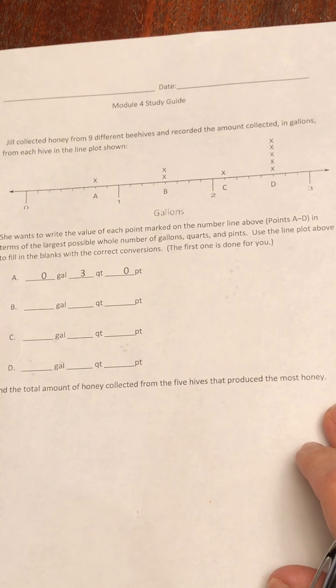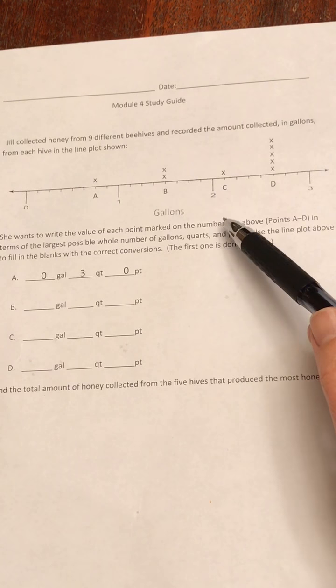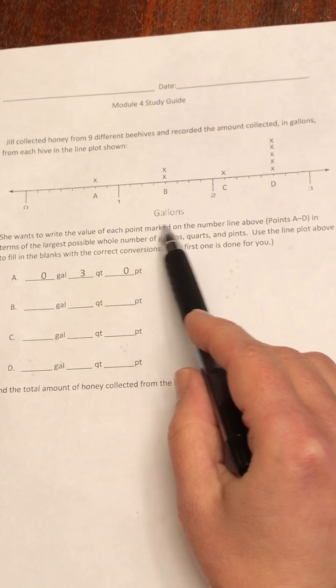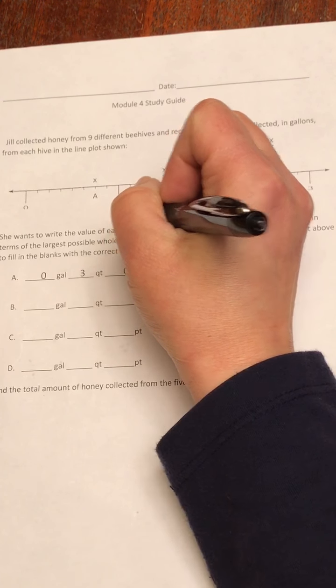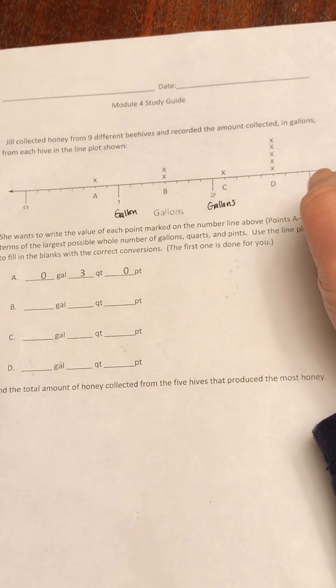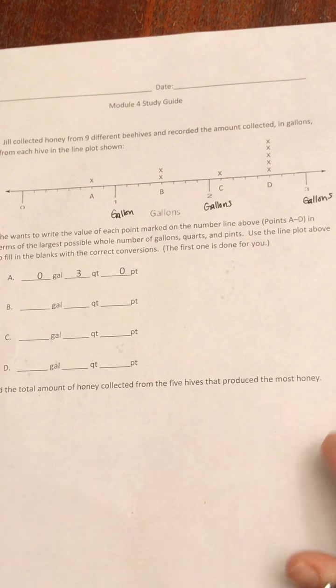So the first problem that we have here is a line plot. Now, I think some people were fooled because this looks a lot like a ruler. And so what we have to understand is that a ruler is very simply a number line. And those number lines can represent anything. In this case, this is representing gallons. So for example, this would be 1 gallon. This would be 2 gallons. 3 gallons.